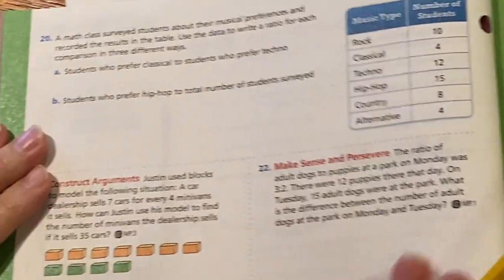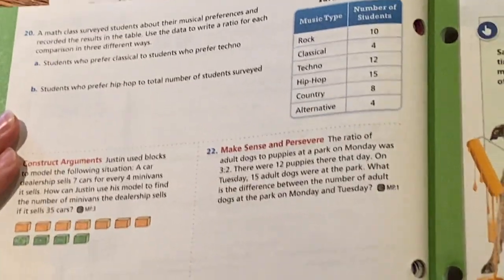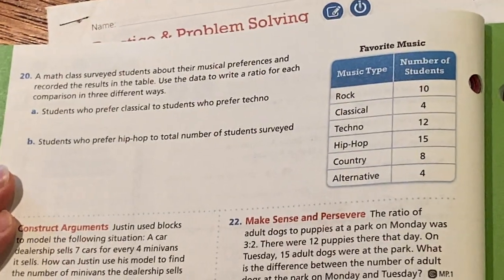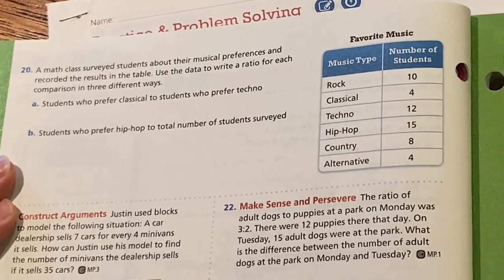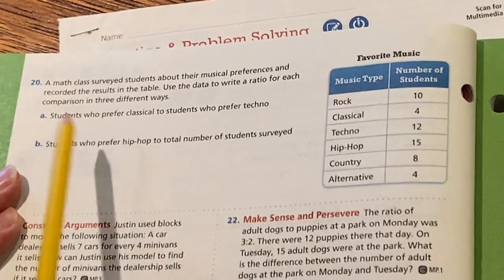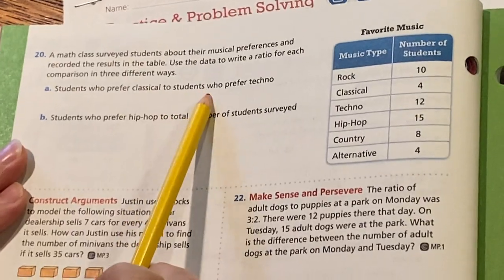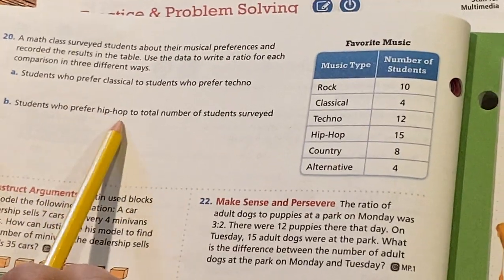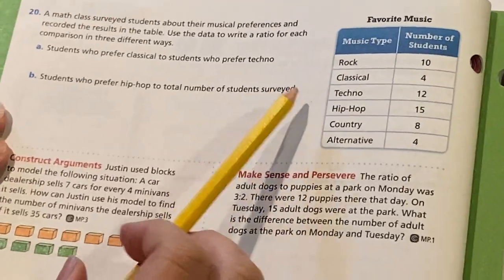A math class surveyed students about their musical preferences and recorded the results in the table. Use the data to write a ratio for each comparison in 3 different ways. Students who prefer classical to students who prefer techno. Students who prefer hip hop to total number of students surveyed.